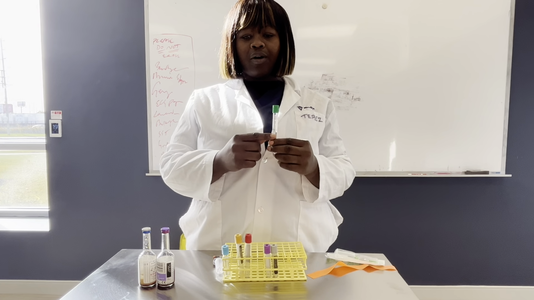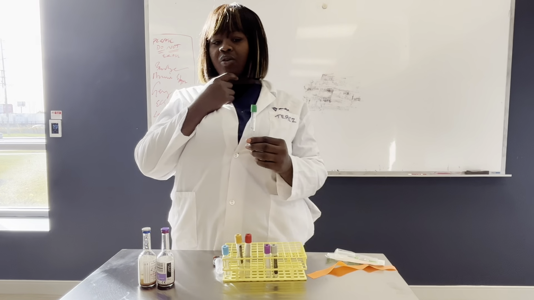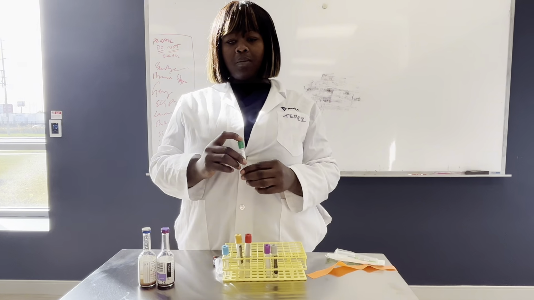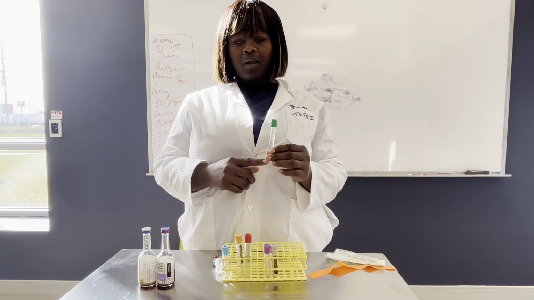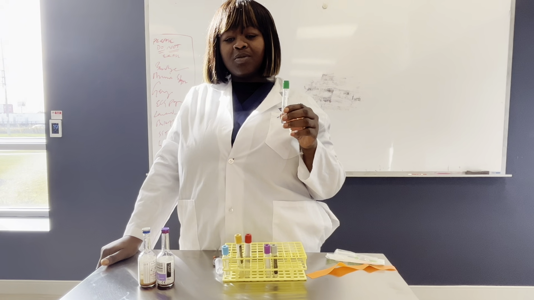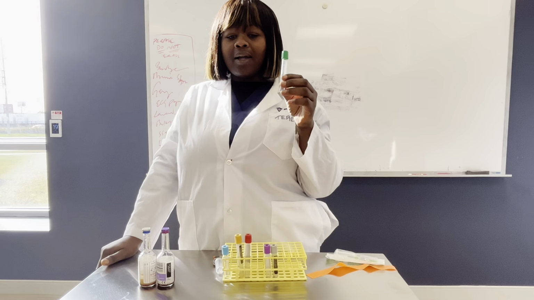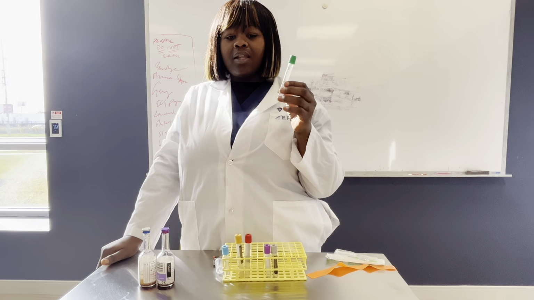Heparin, a naturally occurring anticoagulant, works by inhibiting the clotting cascade through the activation of antithrombin III, thereby preventing clot formation. This ensures that blood collected in green top tubes remains in a liquid or anticoagulated state, allowing for the collection of plasma rather than serum.